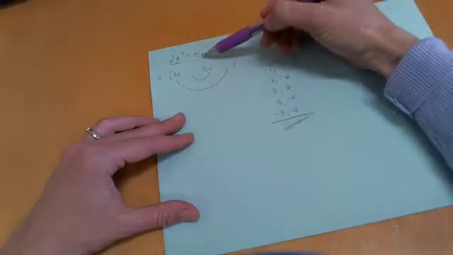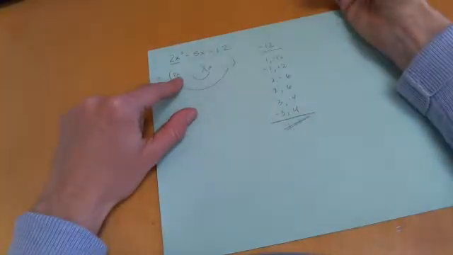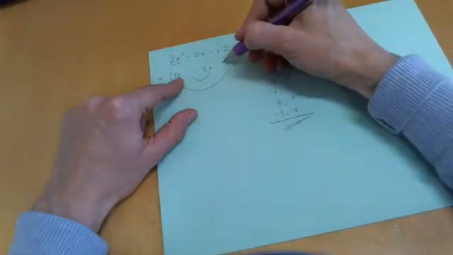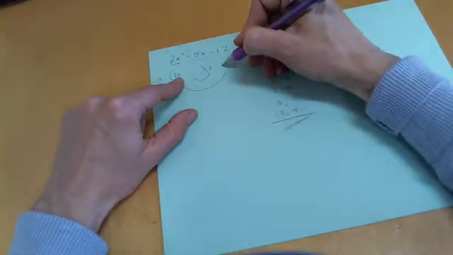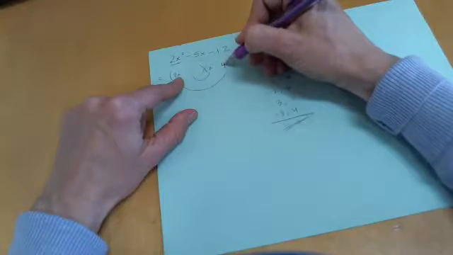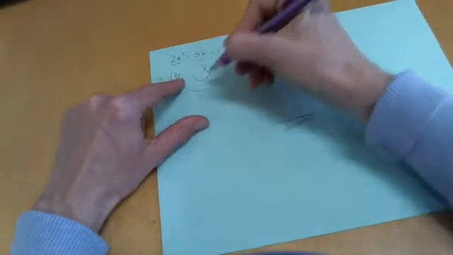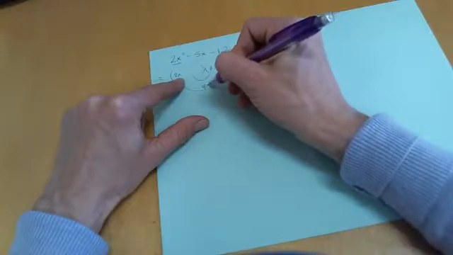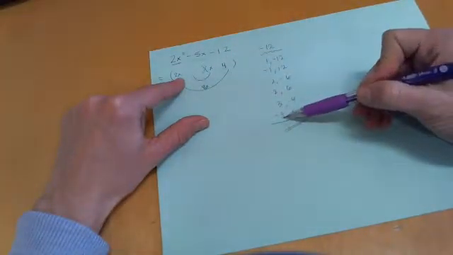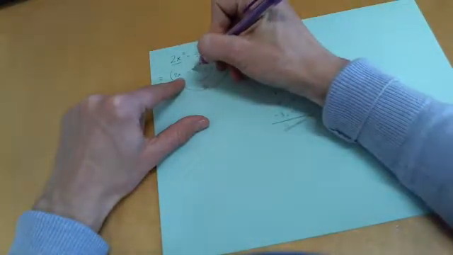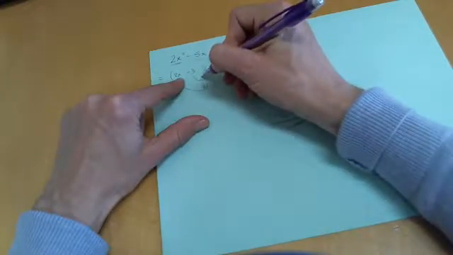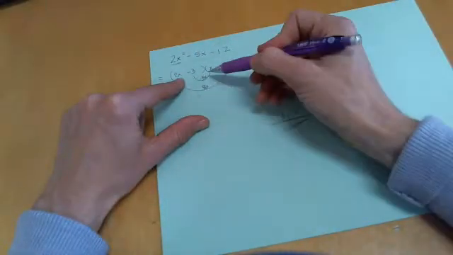Looking at that negative 5, if I put a 4 here, 2 times 4 would give me 8, so this would be 8x. And if I used 4, then negative 3 is the other factor. So I could put negative 3 here, and that would give me a negative 3x.